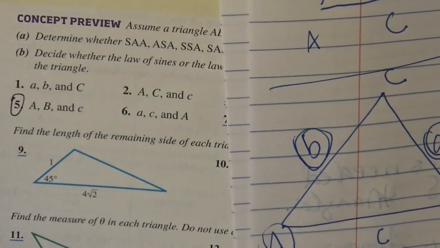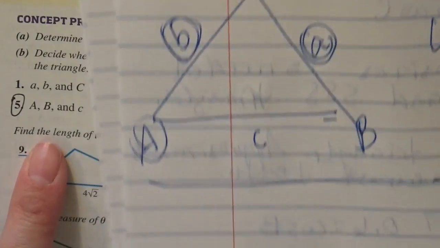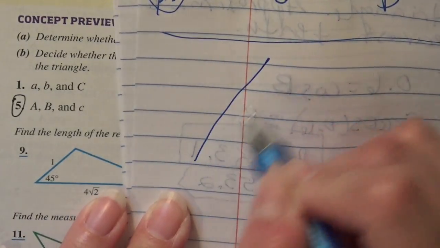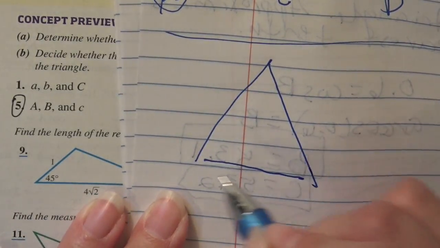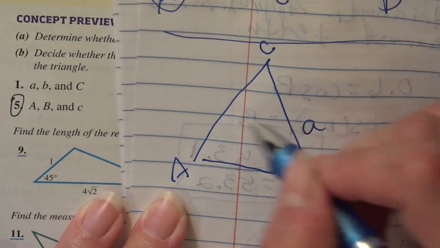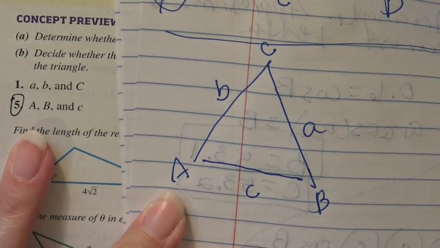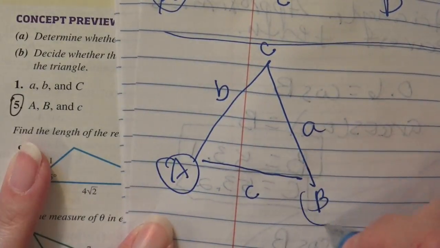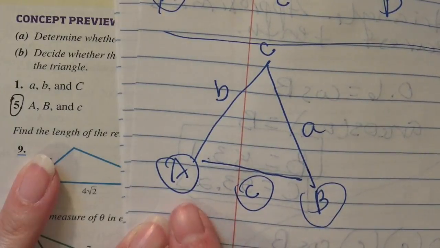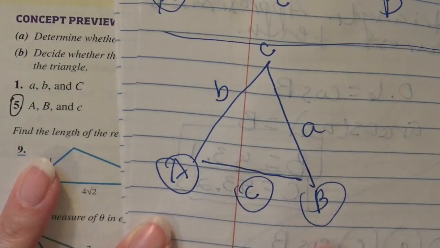Okay, and then for number 5, let me see if I can draw this in here. All right, so for number 5, A, B, C, lowercase a, lowercase b, lowercase c. All right, we are given angle A, angle B, and side length C. So this time we've got a side length that sits between two angles.